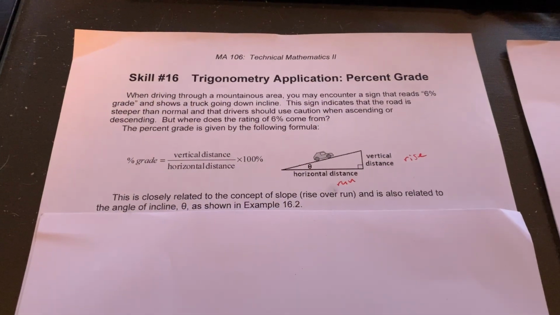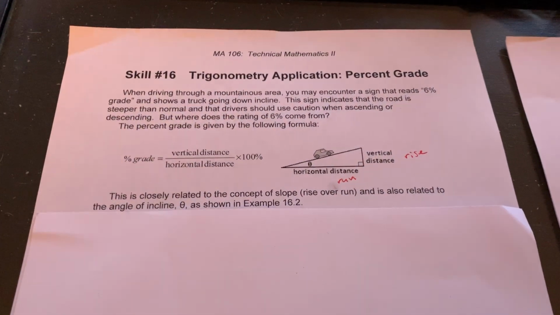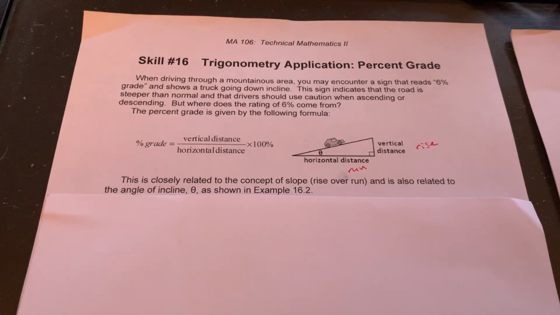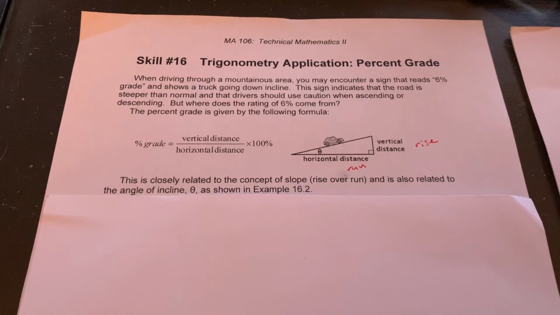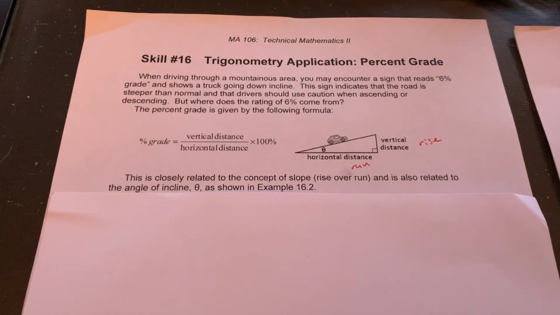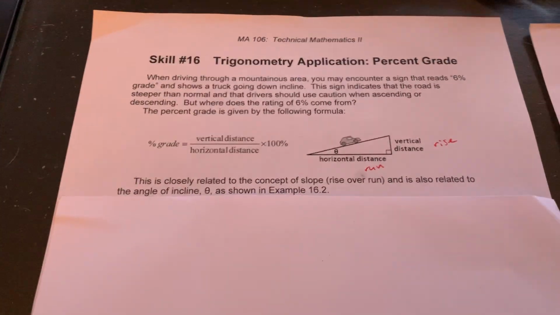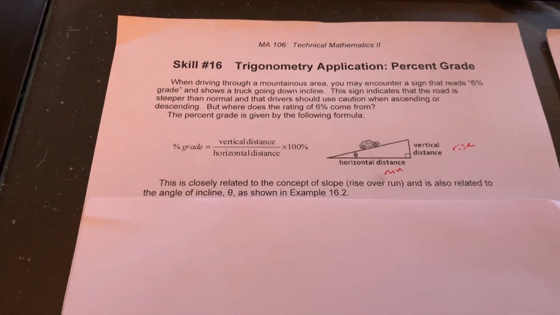All right, this is the last skill in the text, skill 16. That's not totally true, actually, but it's the last skill we're going to talk about. So what we're going to do is put all the trigonometry that we've been learning to use. And so our application here is about percent grade.